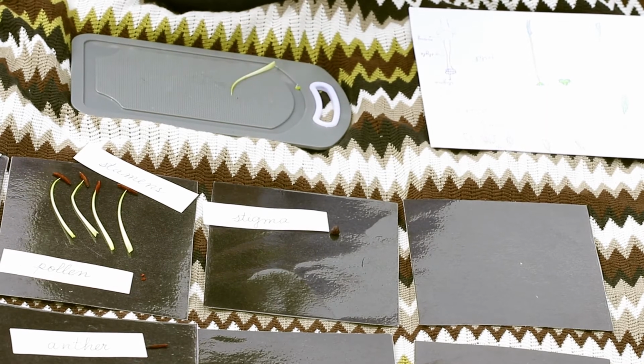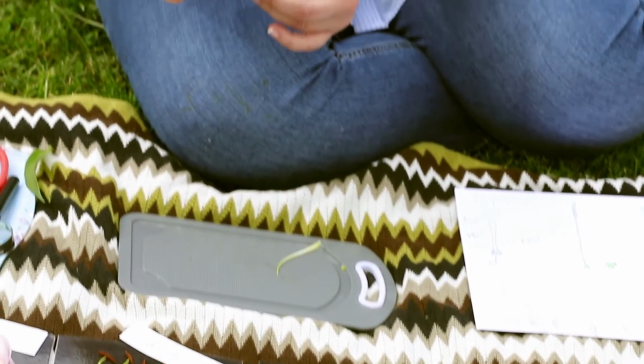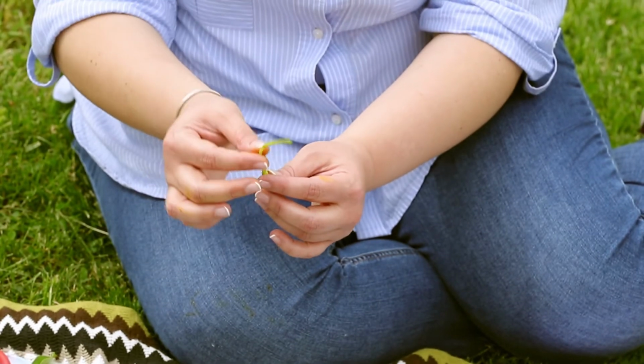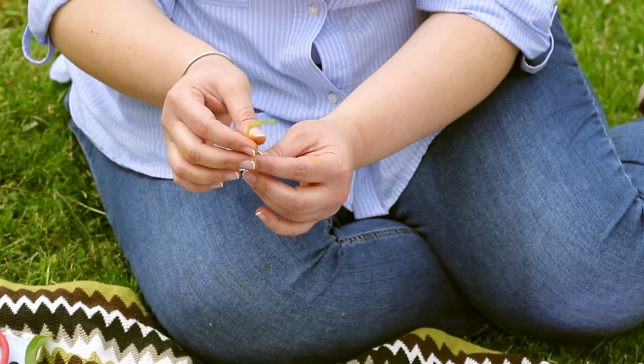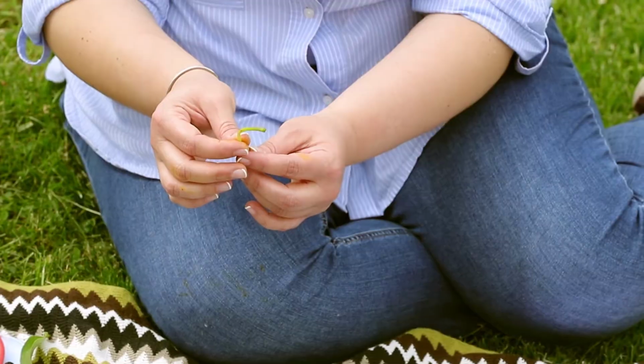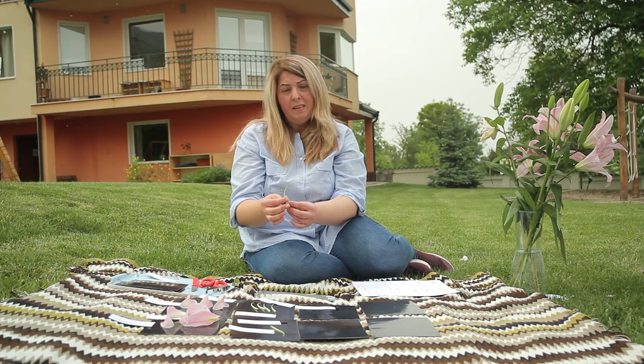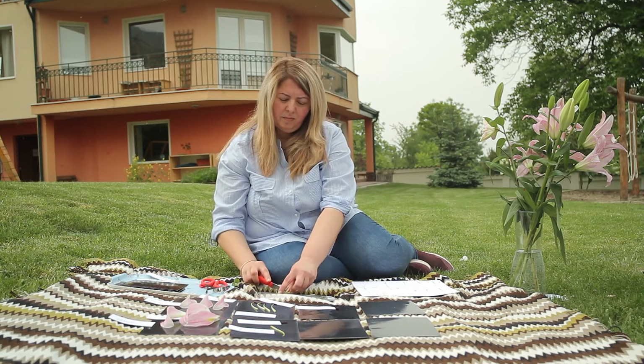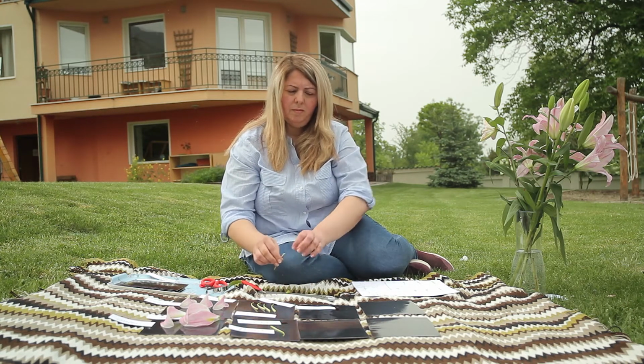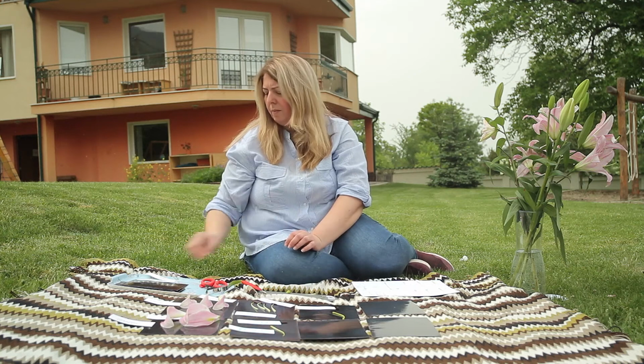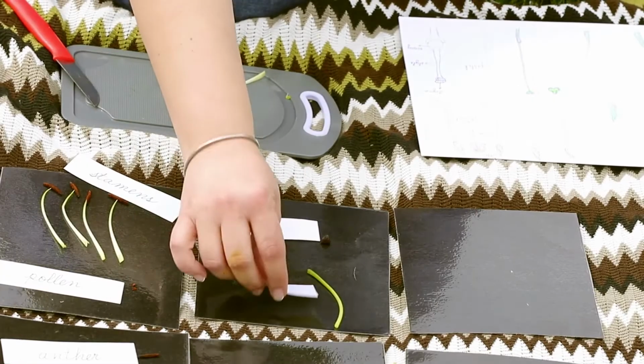Then I have this long part here. This is the style, or in Latin origin, the stylus, or the pen, or any writing tool. I will label the style.